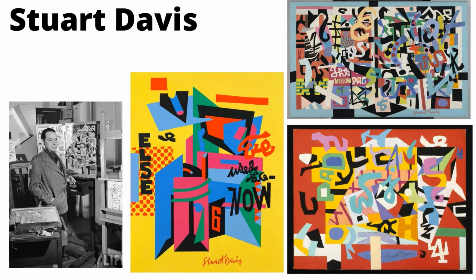Stuart Davis is another American abstract artist. In his work, you can see his jazz-influenced, bold, colorful work. What letters or words do you recognize in his artwork?